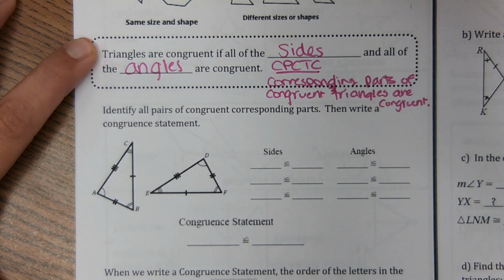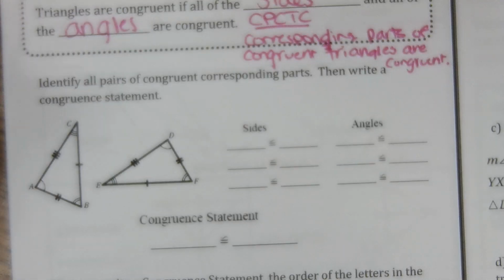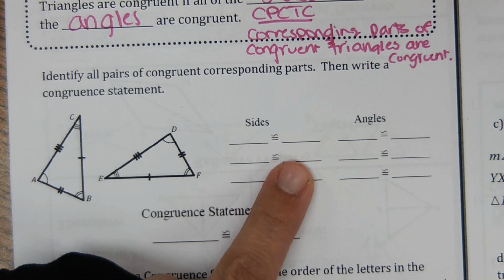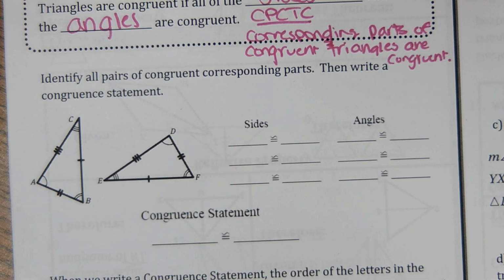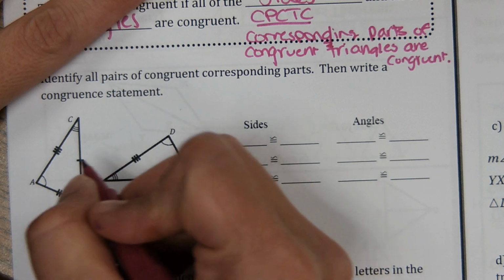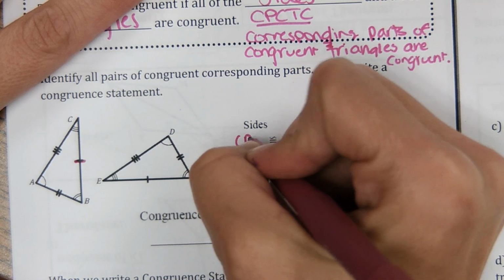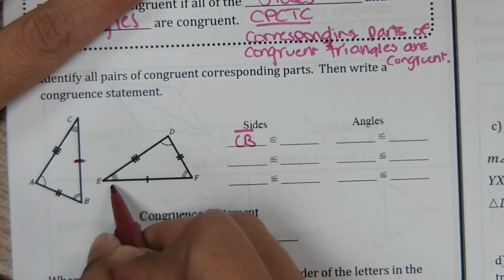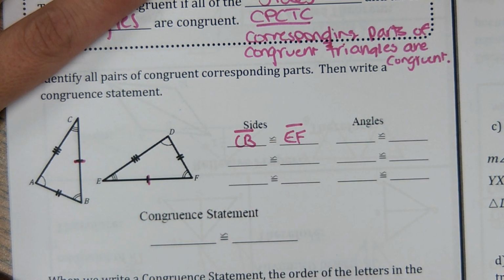Okay, so now we're going to practice, similar to what we did for the bell work, actually. It says identify all pairs of congruent corresponding parts, then write a congruent statement. So we are going to find all the matching parts. First, it wants the matching sides. So I'm just going to match sides. Let's see. So side CB with one tally, segment CB matches segment EF. And that's all they want. You're just matching.